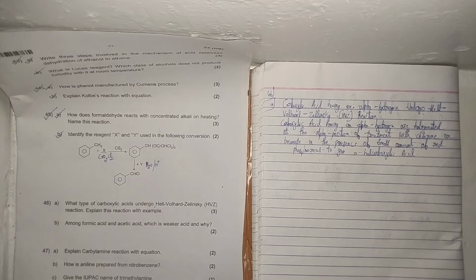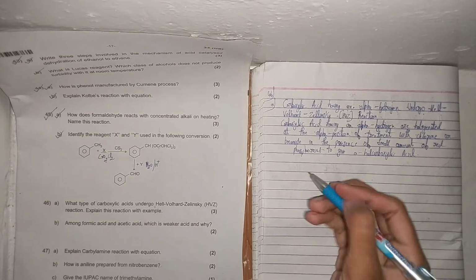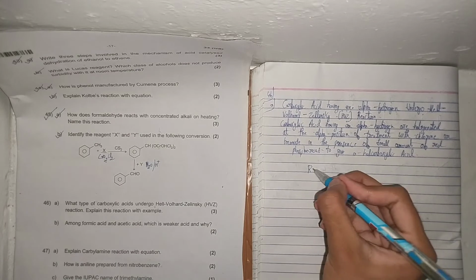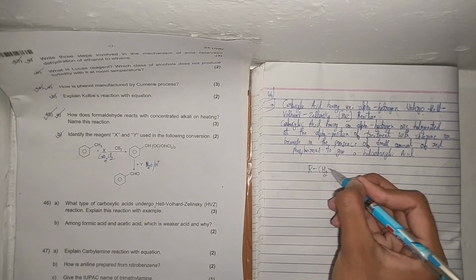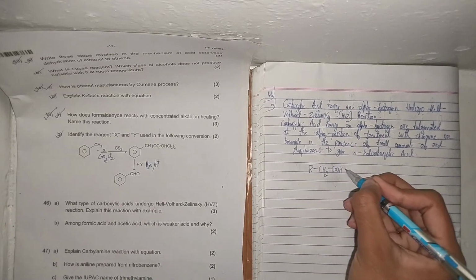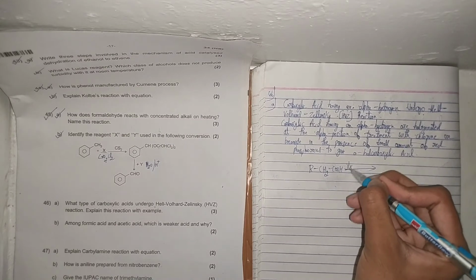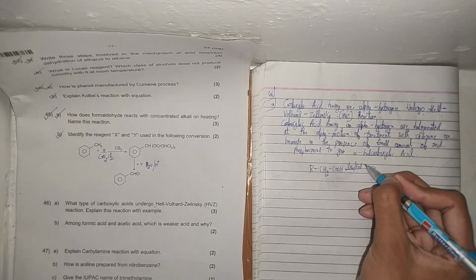Reaction. Now we have to also explain this reaction with an example. Let us give, like, R single bond CH2 single bond COOH. First one X2, that is red phosphorus.